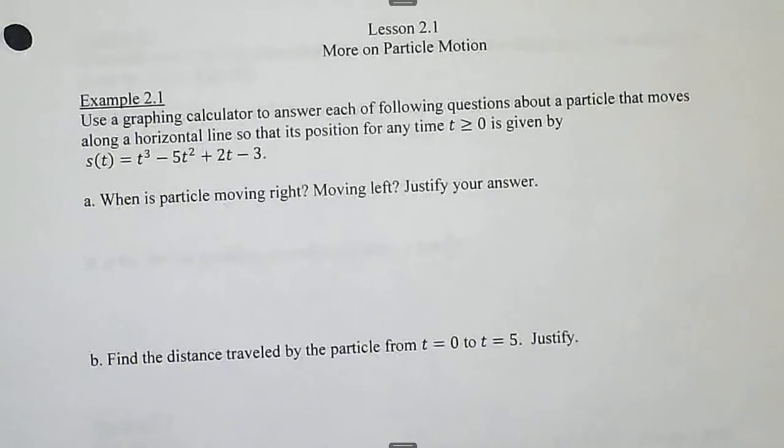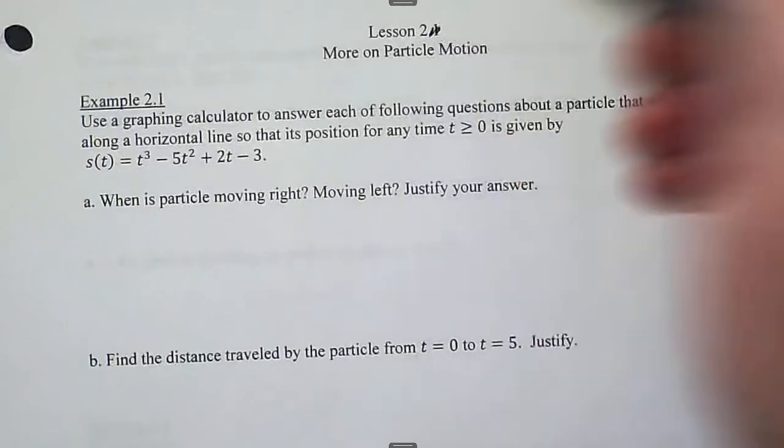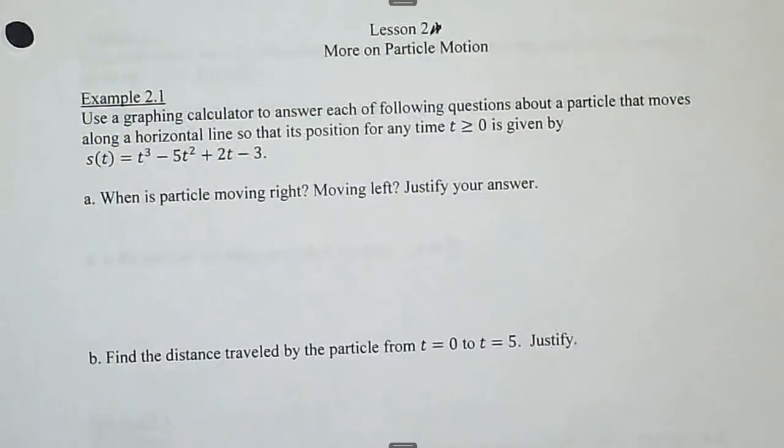Okay, so this is lesson 2, not lesson 2.1, just lesson 2. More on particle motion. We're going to use a graphing calculator to answer each of the following questions about a particle that moves along a horizontal line so that its position for any time t greater than or equal to 0 is given by this function.